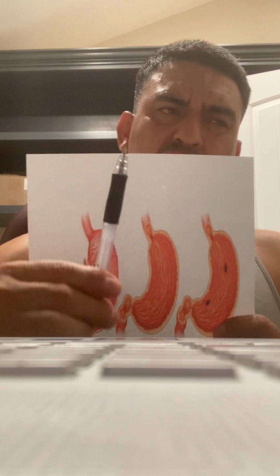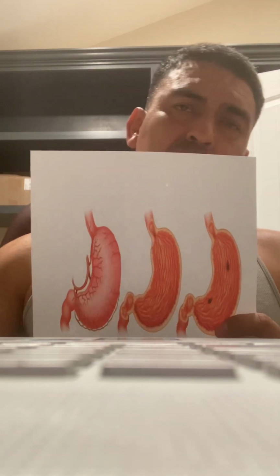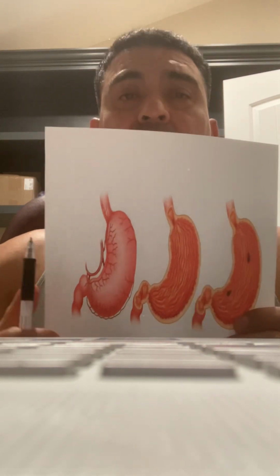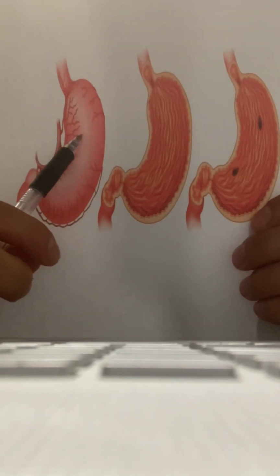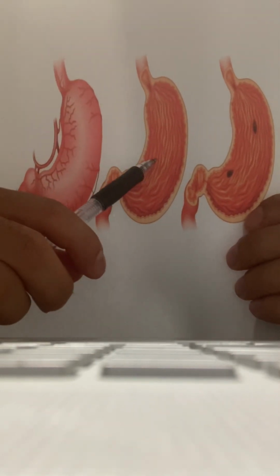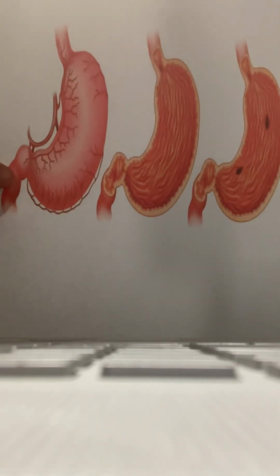If gastritis is left untreated, it can lead to severe problems, or it can even cause stomach cancers. Let me show you the pictures again. As you can see here, a normal stomach, a stomach with gastritis, and a stomach with ulcers right there.